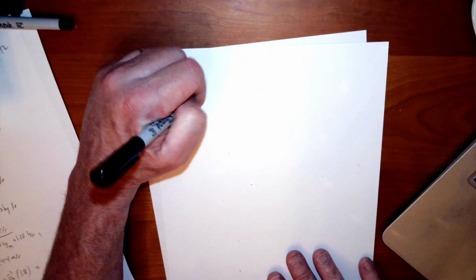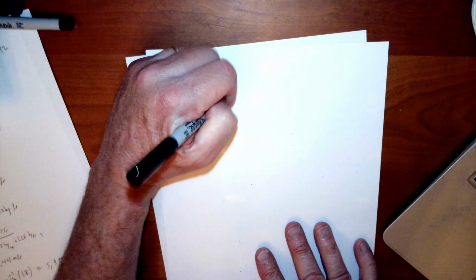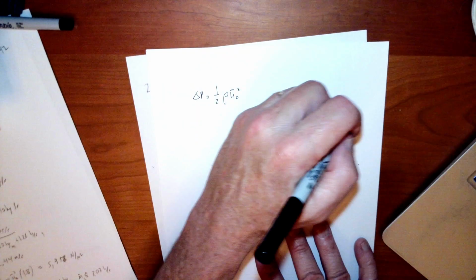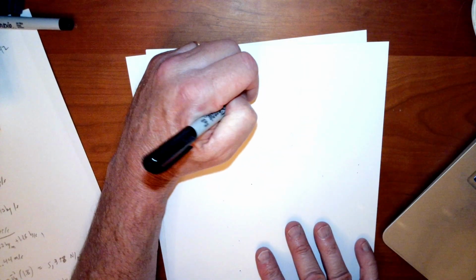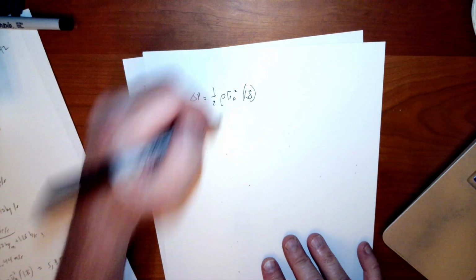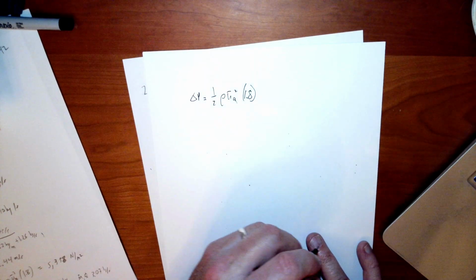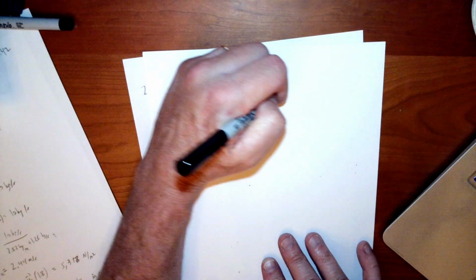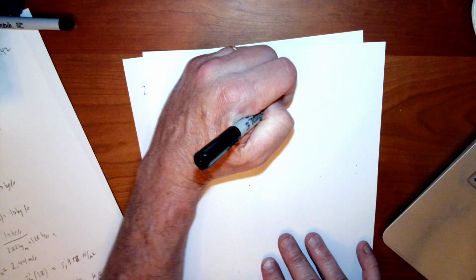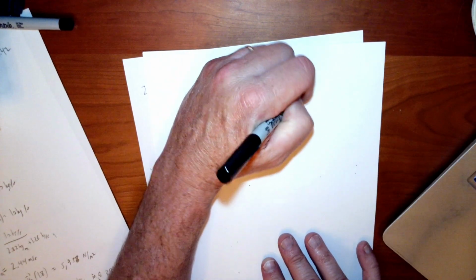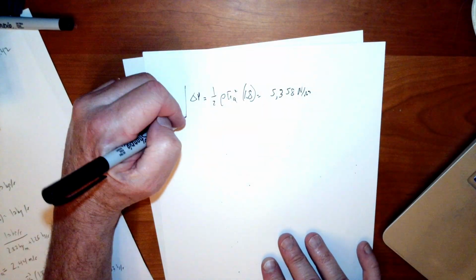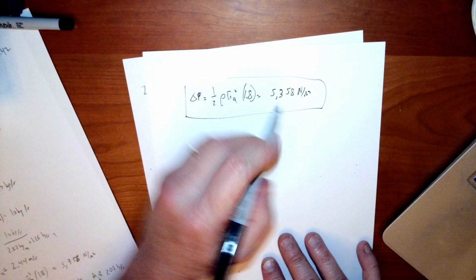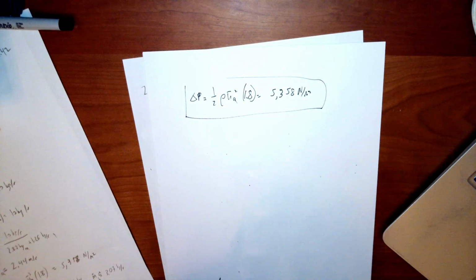That allows us now to go ahead and calculate the delta P. So the delta P is equal to 1/2 rho UA squared times 1.8. That's what we started out with. And so we just plug our UA into that, and we get that that equals 5,358 newtons per meter squared. So that's the answer. Delta P is 5,358 newtons per meter squared.